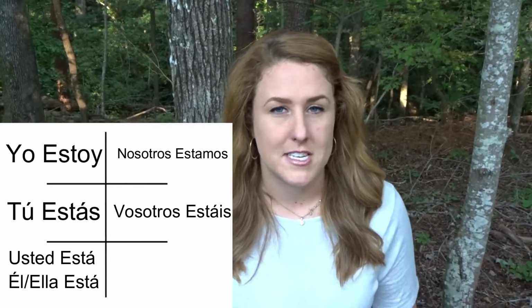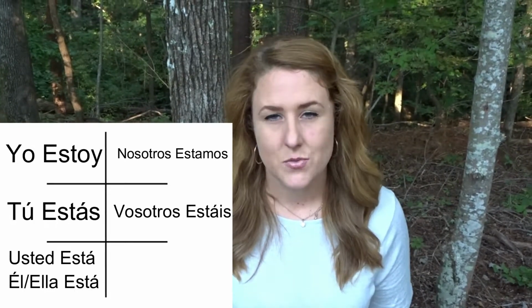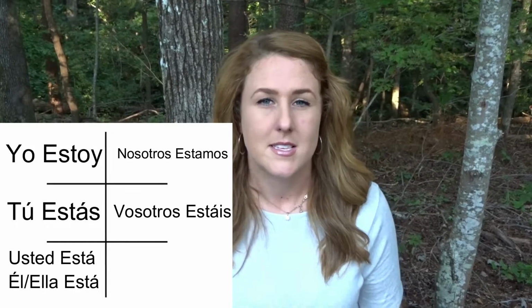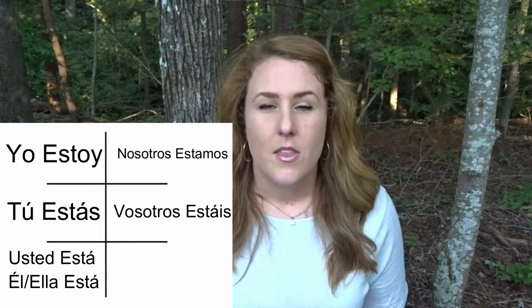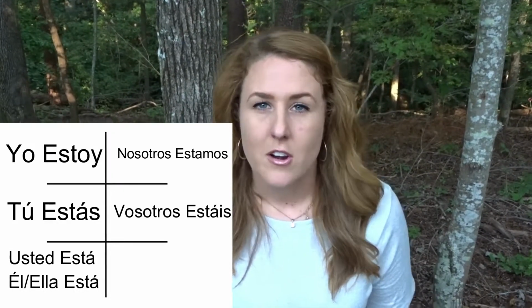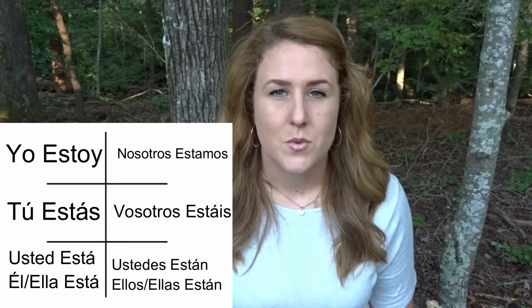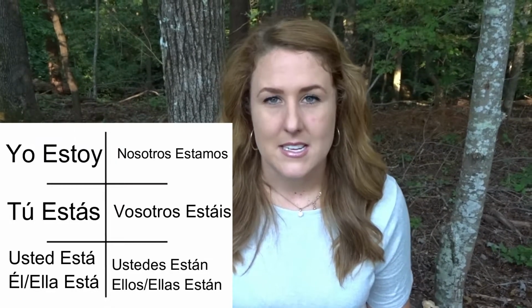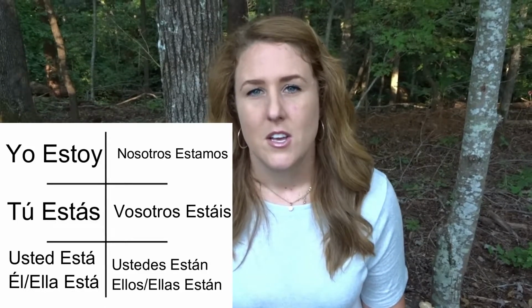And then in the very bottom box of the other side of the six-pack chart, we have ustedes, which is the way of saying you all or y'all on this side of the world, that is the United States and Latin America. And the way we will say you all are with the verb estar is ustedes están. And along with that, in the same box, we have ellos and ellas, and the way we'll conjugate estar for those pronouns is also están. Ellos están and ellas están.